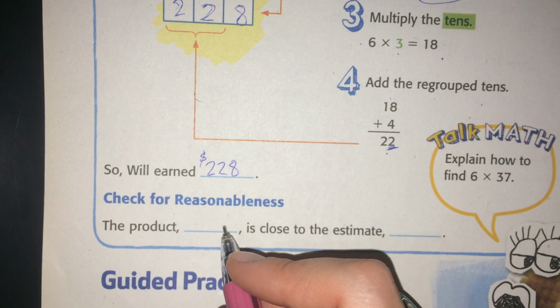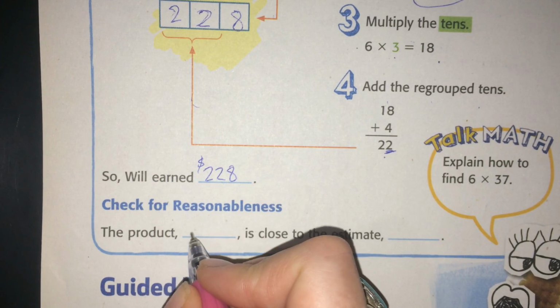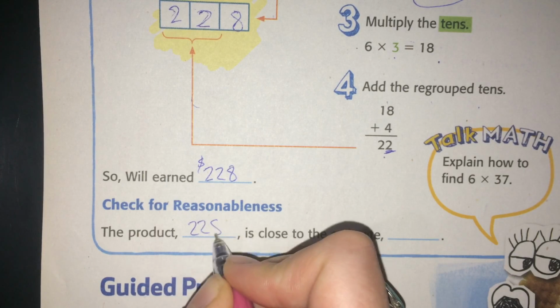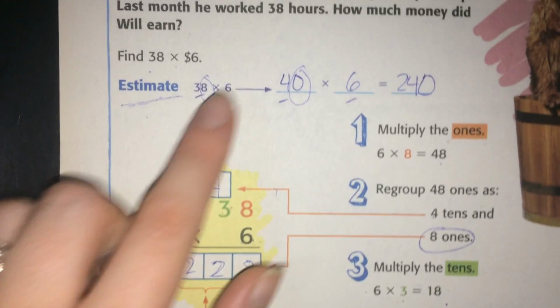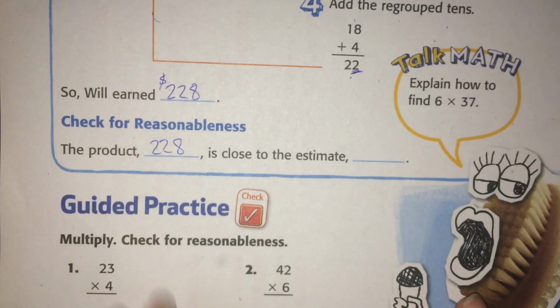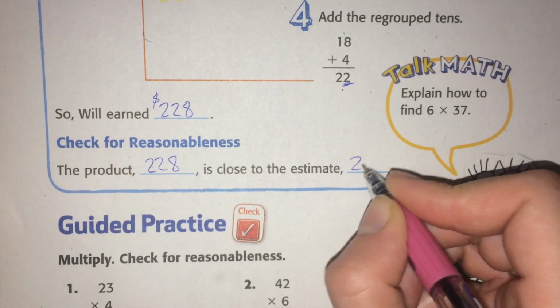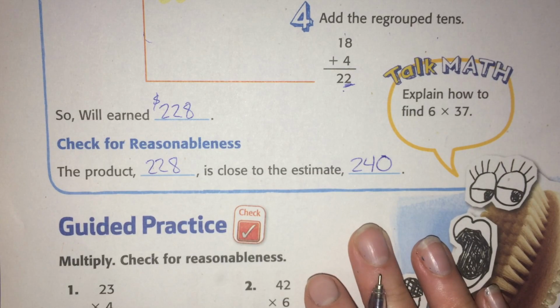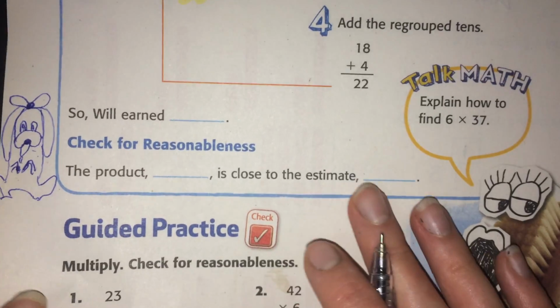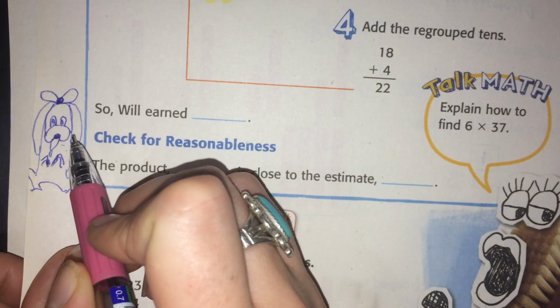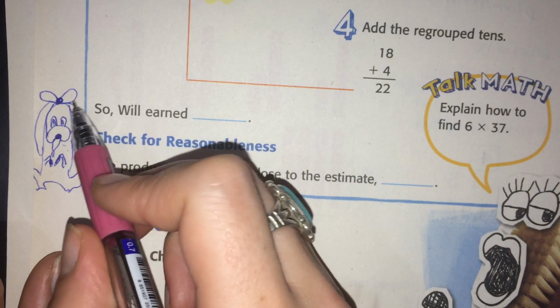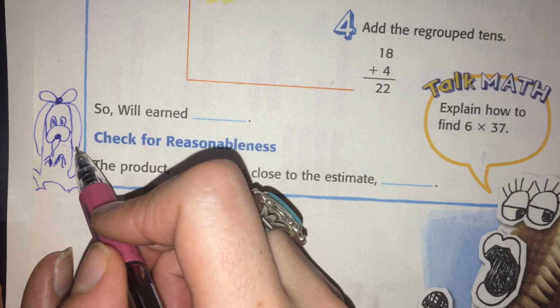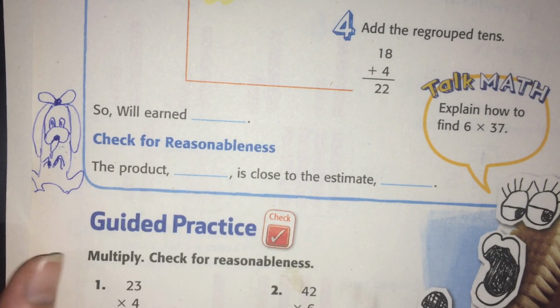Okay, let's check for reasonableness. The product, 228, is close to the estimate. Our estimate was 240. Fairly close. Okay, and for our picture today, I drew a cute little doggy. It's like maybe a basset hound or something like that.